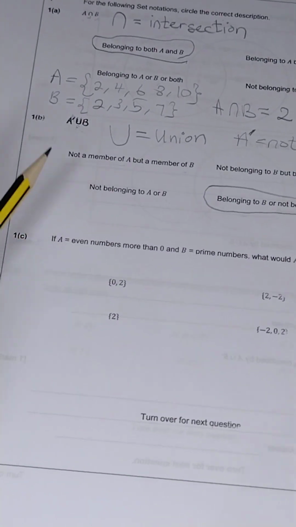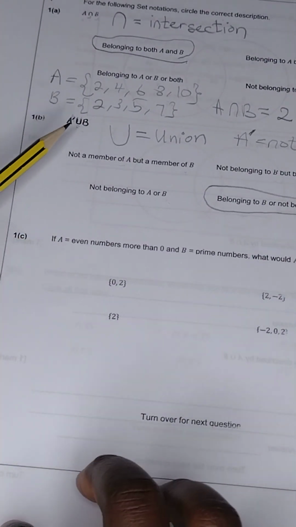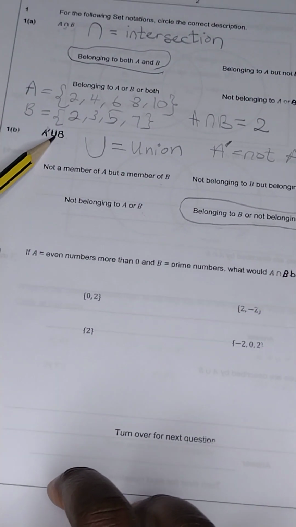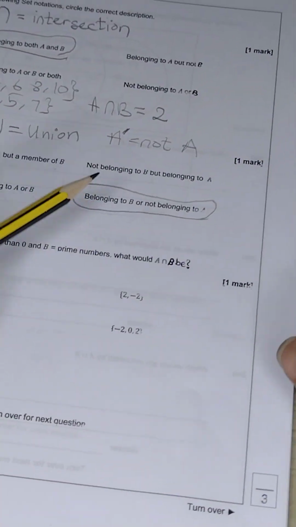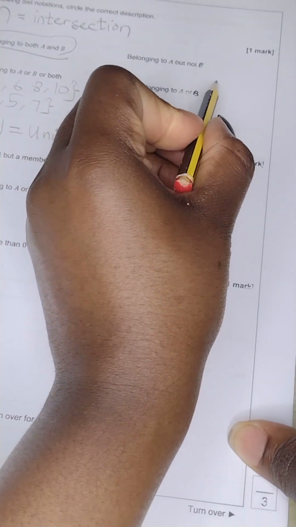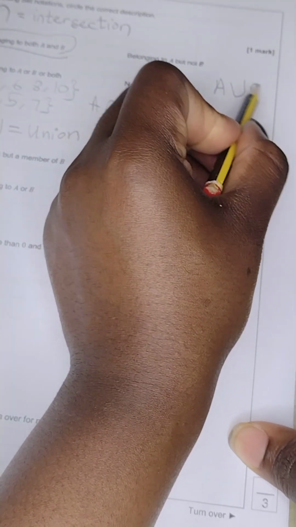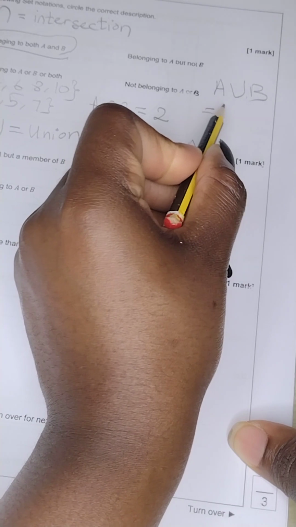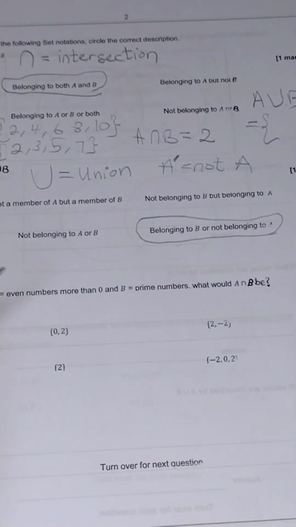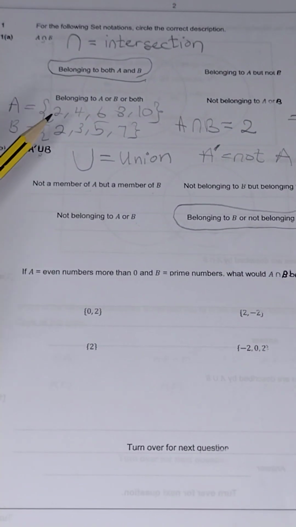An example of A union B. So if I was going to have A union B, this is what A union B would look like. Let me put it here. So this is just as an example. A union B. So my answers will include everything that is in A.